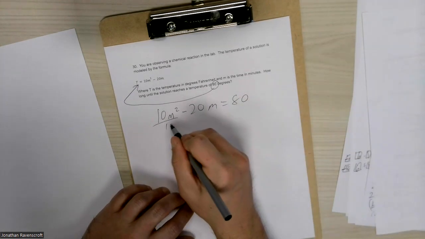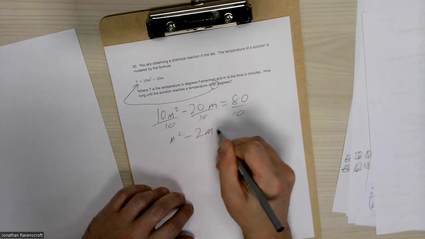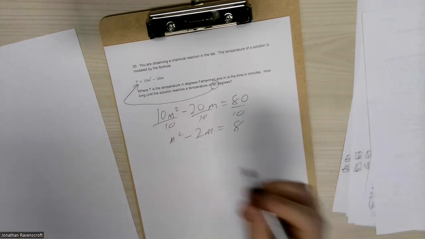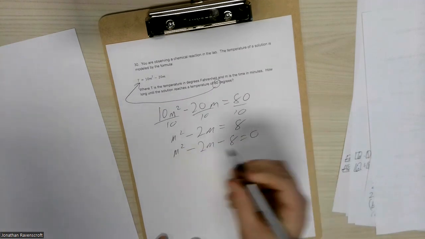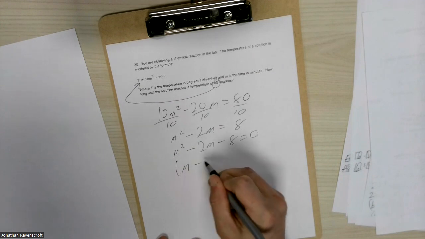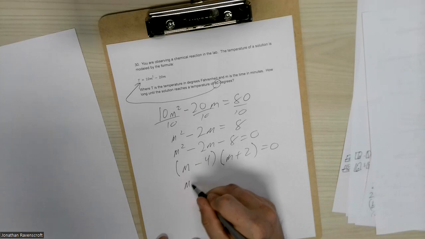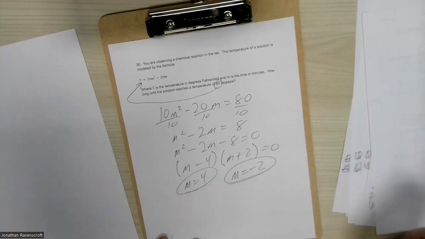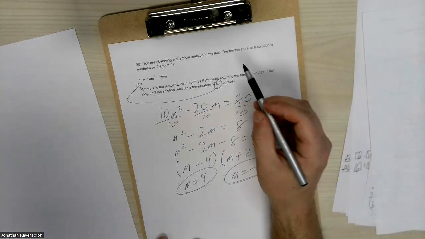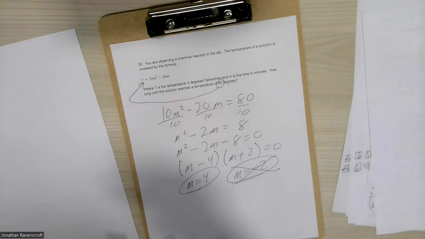Now we can simplify everything by dividing everything by 10. M squared minus 2m equals 8. M squared minus 2m minus 8 equals 0, which factors quite nicely. That's m minus 4, m plus 2, m equals 4, m equals negative 2. Now, in this case, a time of negative 2 minutes does not make sense. The only solution is 4.